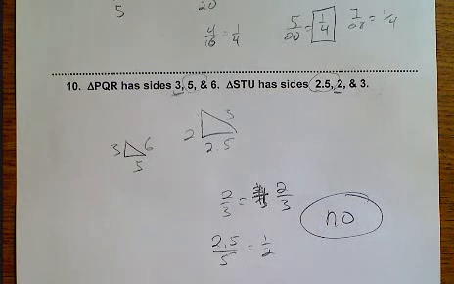So, similar triangles, really not that difficult. It's similar to when we did congruent triangles, and all you've got to do is figure out what your properties are.